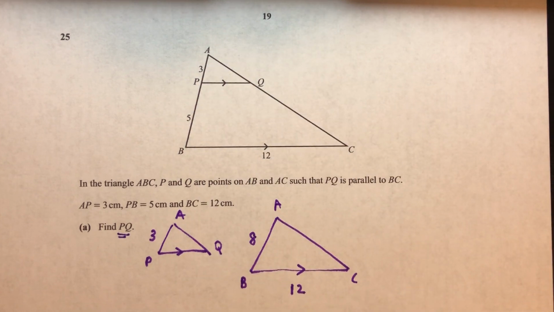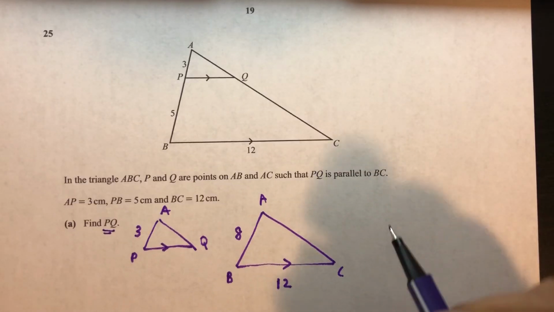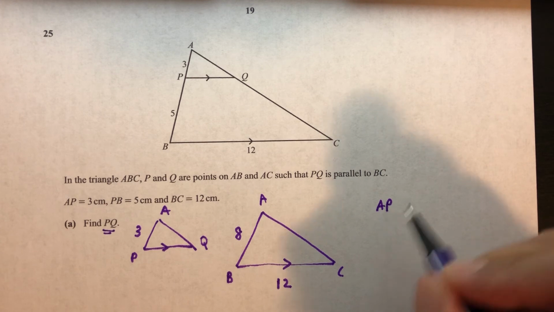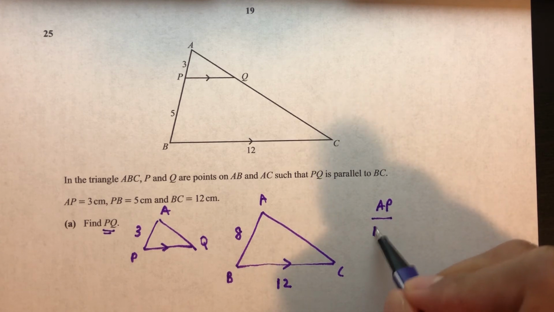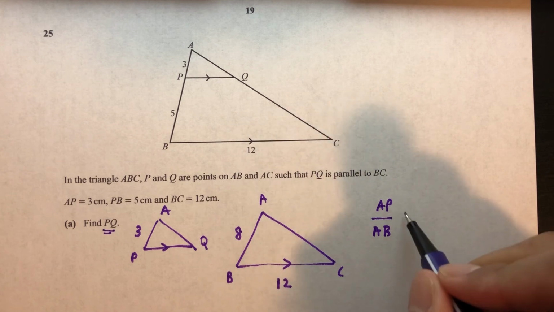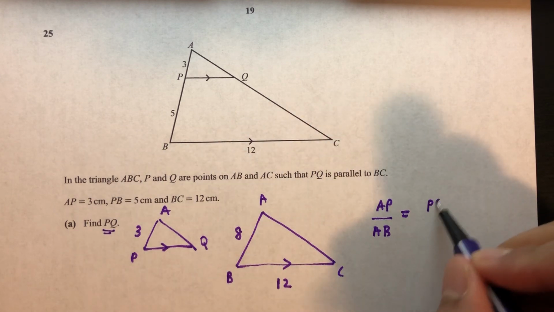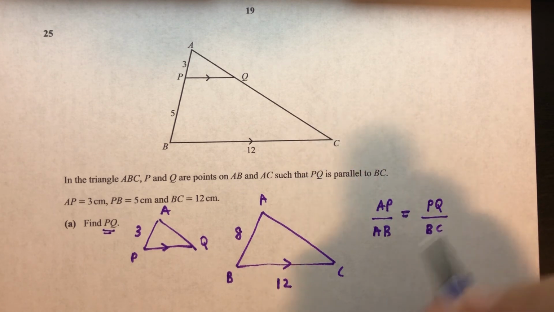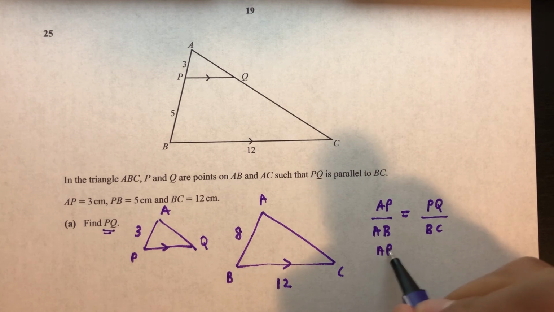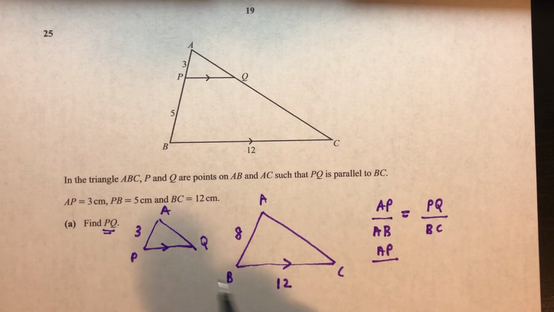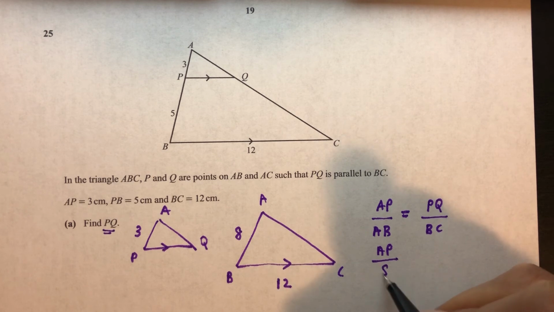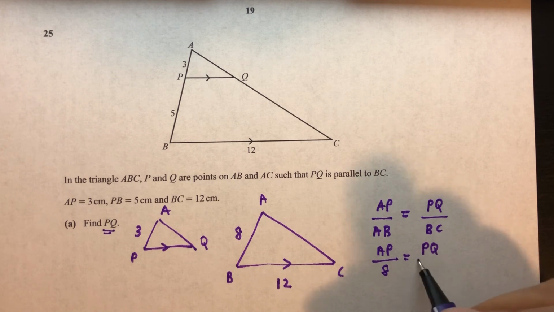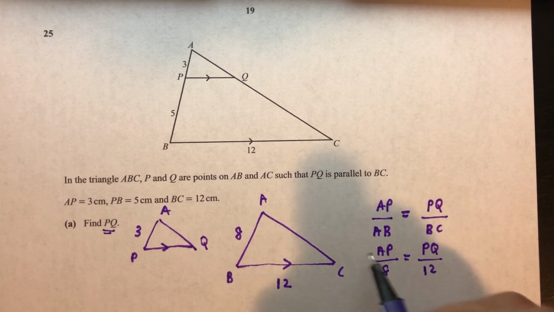So we have to use proportionality. We're looking for side PQ. So side AP divided by AB, which is this big side, equals PQ over BC, 12. So we replace those values. AB is 8, PQ we don't know, BC is 12, and AP we know is 3.